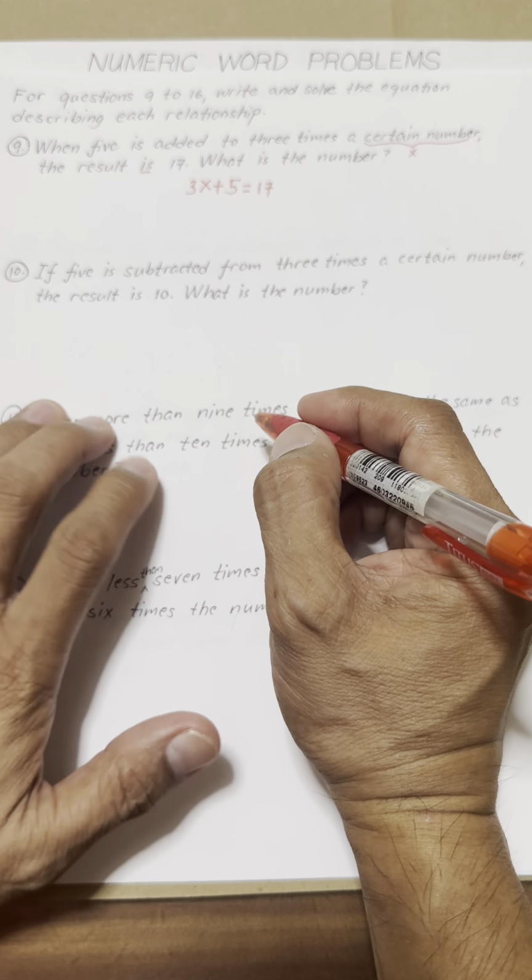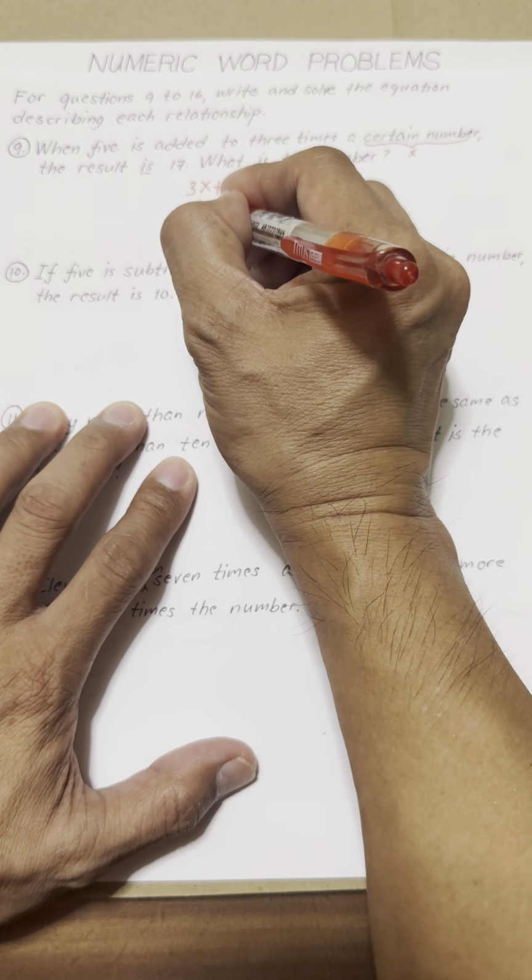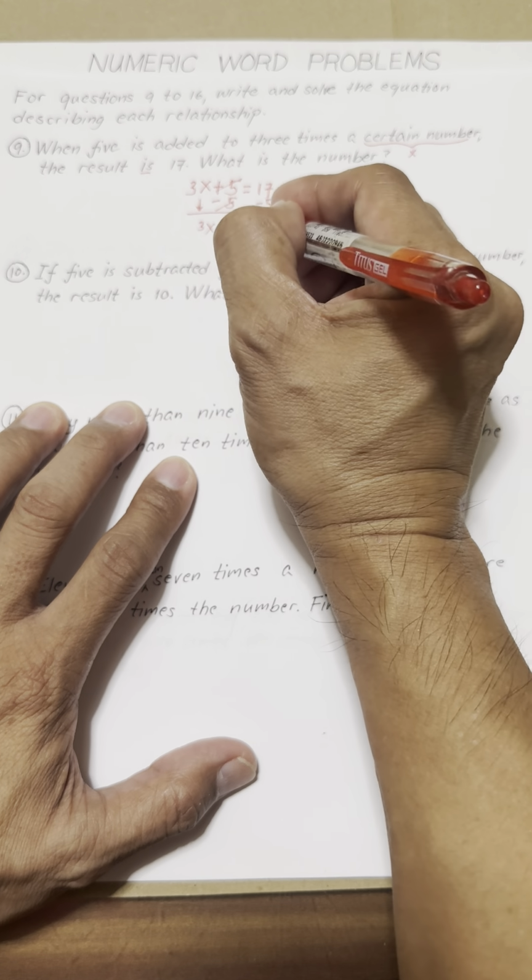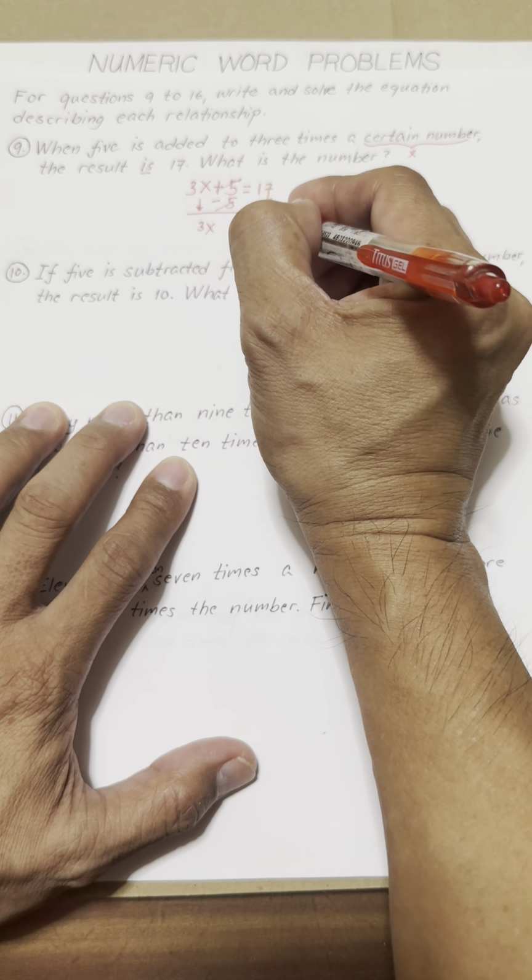So this time, we will apply our skills on solving the equation in less than 30 seconds, the technique that I taught in our previous videos. So we are going to subtract both sides by 5. The purpose is to separate the term that contains x on one side. So positive 5 cancels out with the -5. Then we can bring this down. So 3x equal to 17 minus 5 is 12.